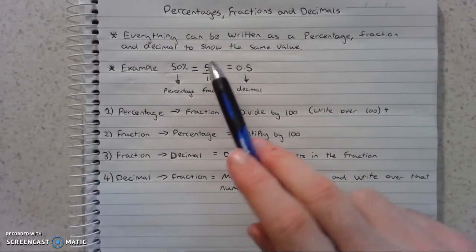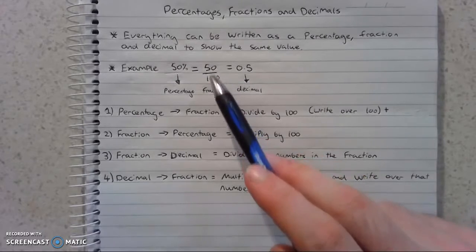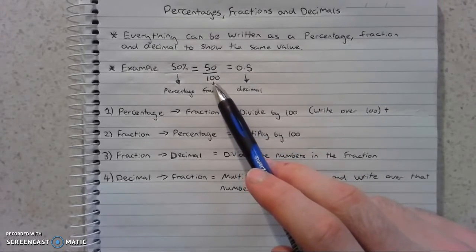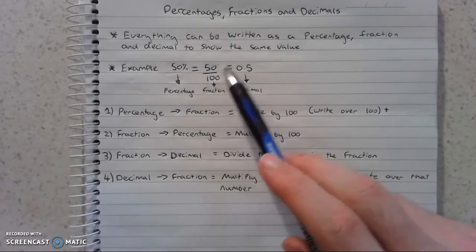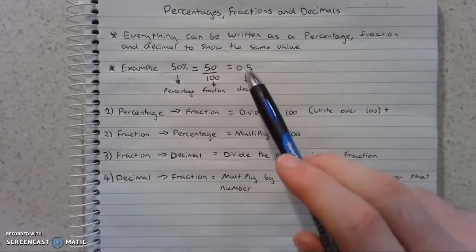So 50 divided by 100, how many times does 100 go into 50? The quickest way to divide 50 by 100 is to move the decimal place twice, because we have two zeros in the 100, and that will be 0.5.